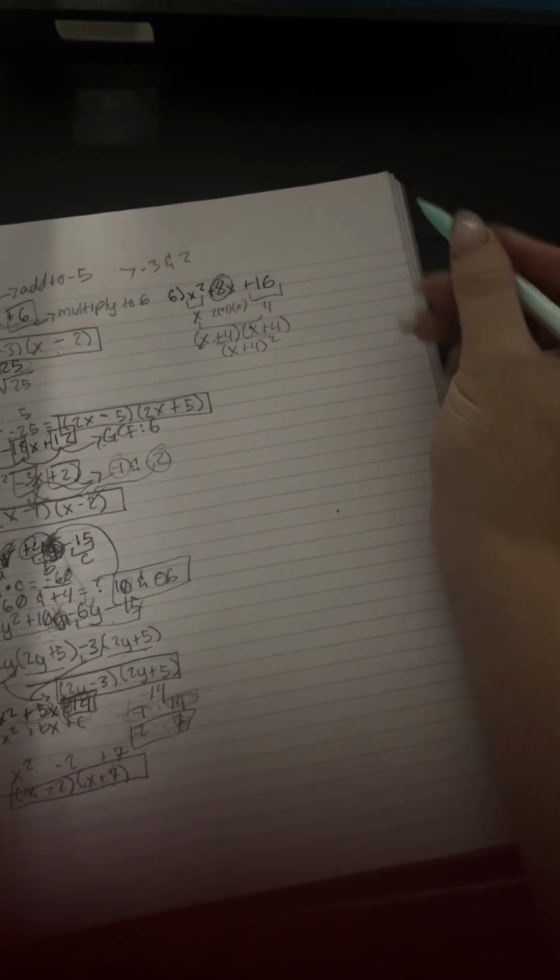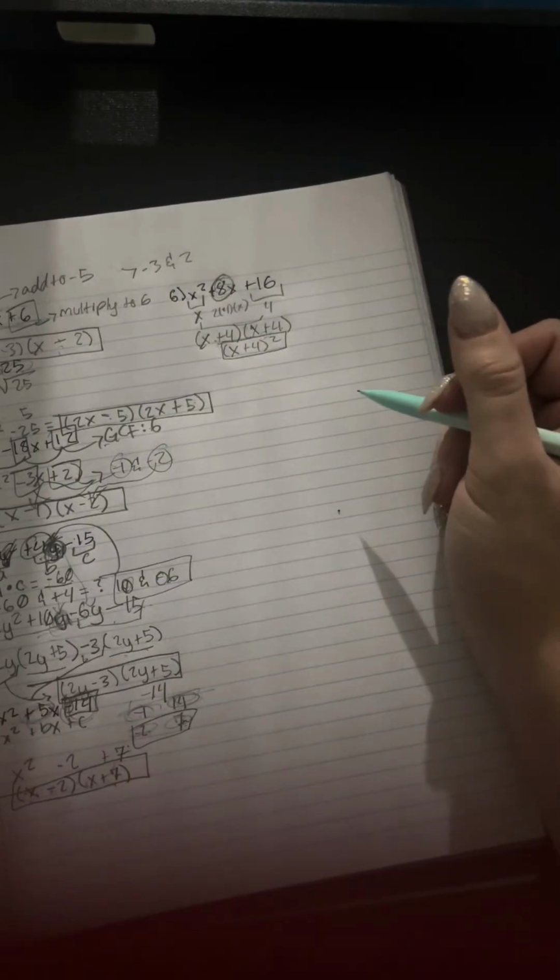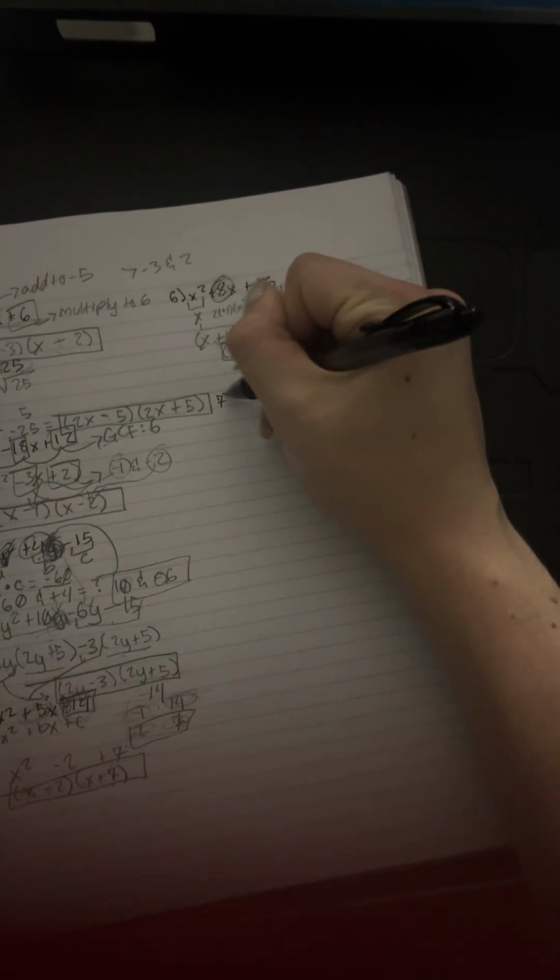That way you can get to your next math problem and get to bed sooner because we really like sleeping in our beds. Anyway, number 7 is going to be our wonderful word problem.